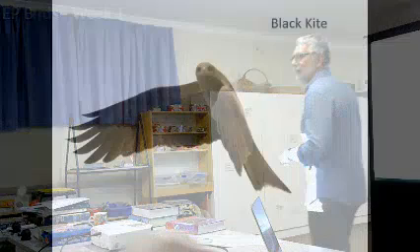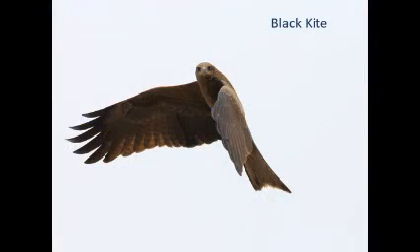Black kite? Well, they're a smaller one. You got it right, but we need a reason. Because it looked right, yeah. It depends on how it holds its wing.